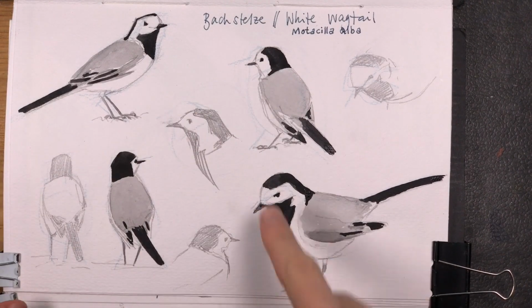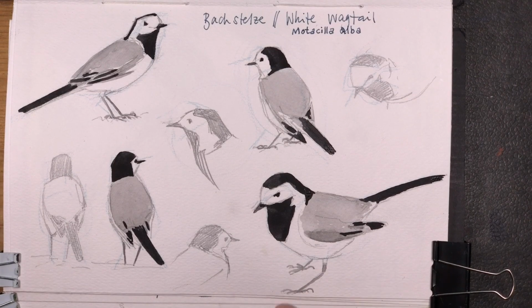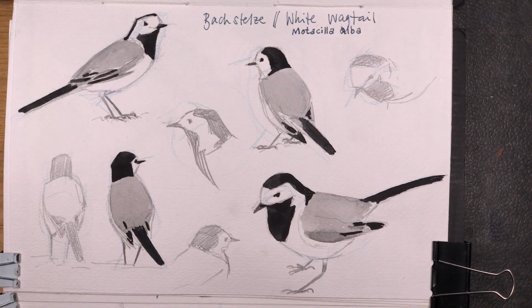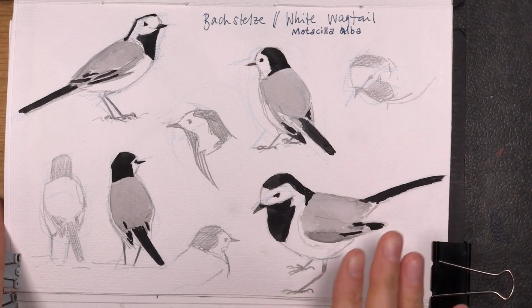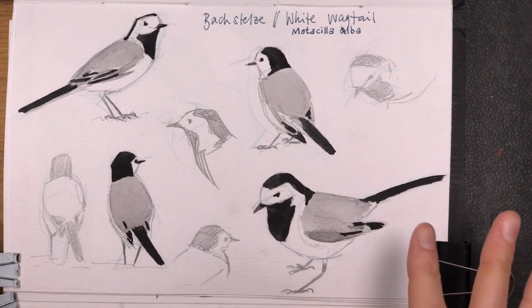So this is what you can achieve with adding color selectively. You don't have to add color to all of these birds. You want variety on your page. You want a certain amount of detail, but not in every area. So you want to have these focal areas where you have more detail or more color. And it doesn't matter what kind of technique you use. You could use colored pencils or ink or whatever you like. It's not about the technique.